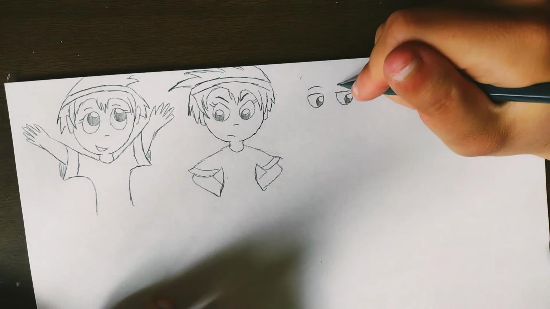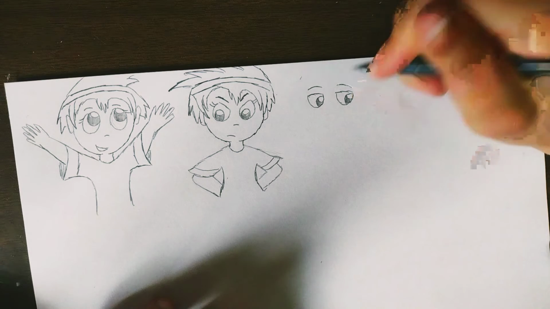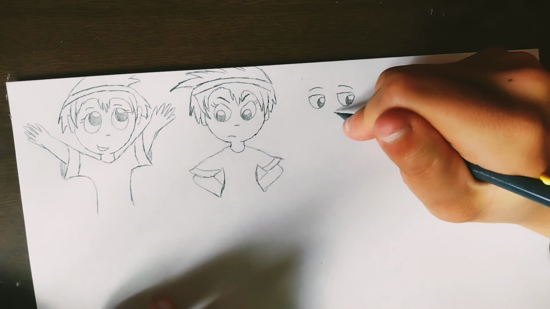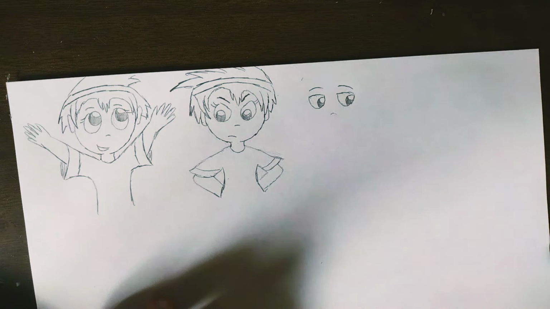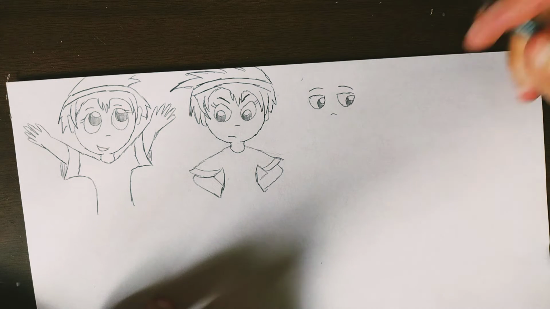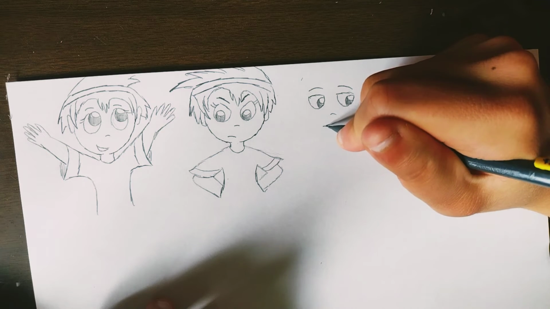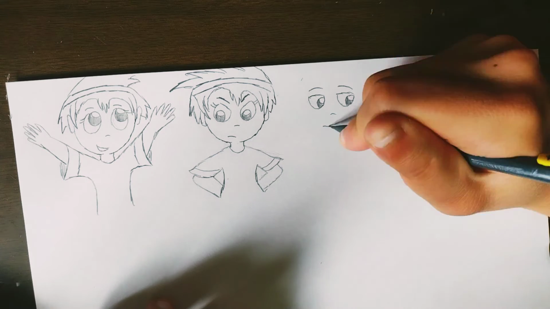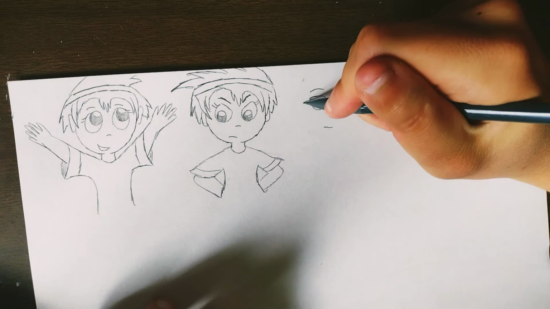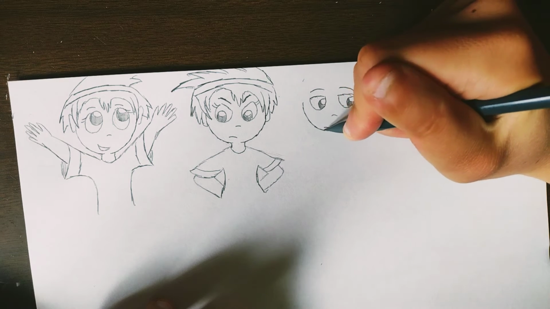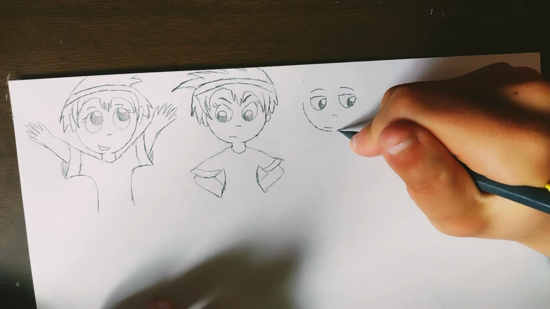Anyway, this is the eyebrow, so she's kind of just like chill, like a whatever kind of look. Alright, little nose. Simple. And I'll just do a straight line for her mouth, like meh, whatever. Like, ugh, get me out of here. And then we do her face, head, I mean.